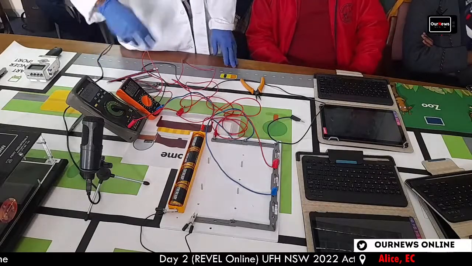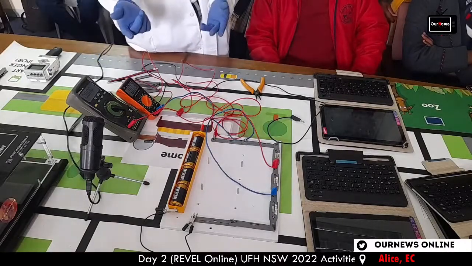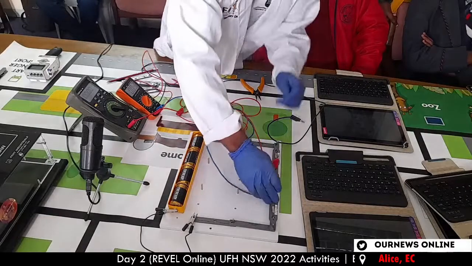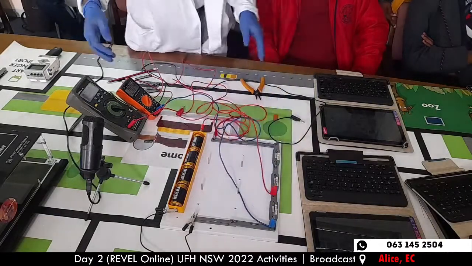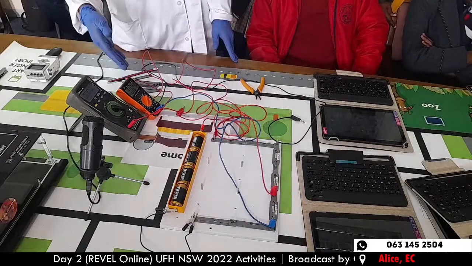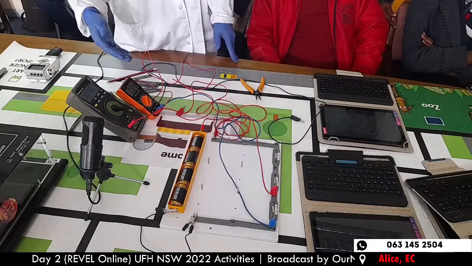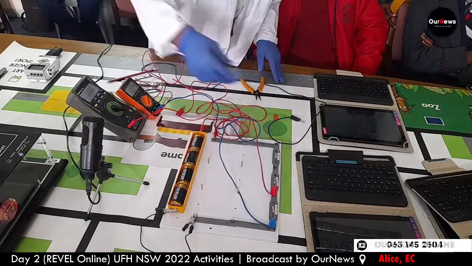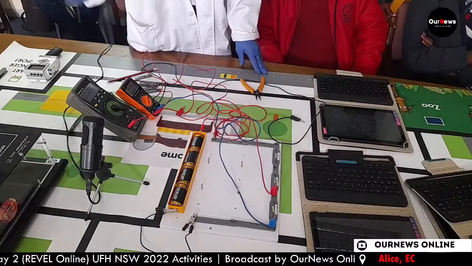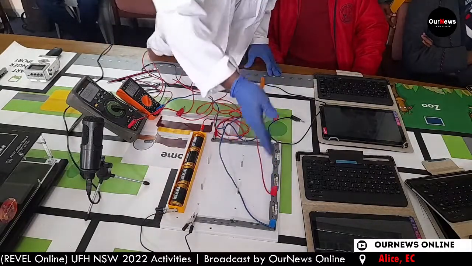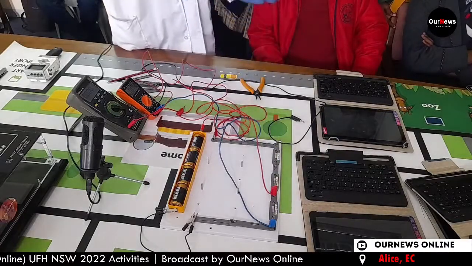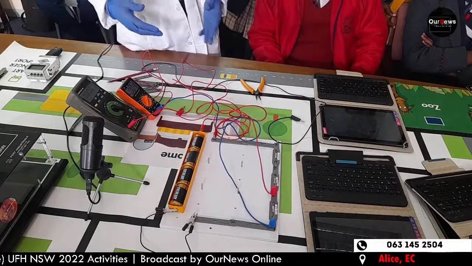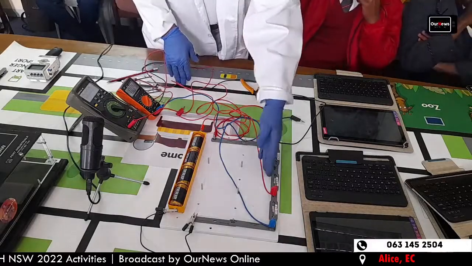So I cannot round off. It's still not going to give me 1. So it's still the same. It's still less than 1. It's 0.04. So it's still the same. So the current throughout the series resistors is the same throughout, but the potential difference is shared.